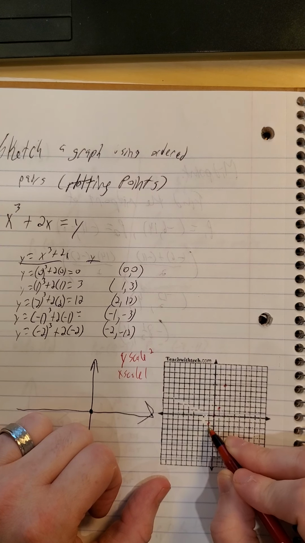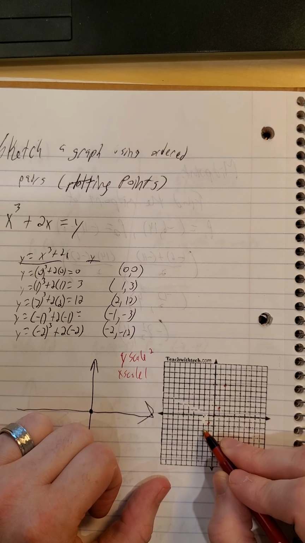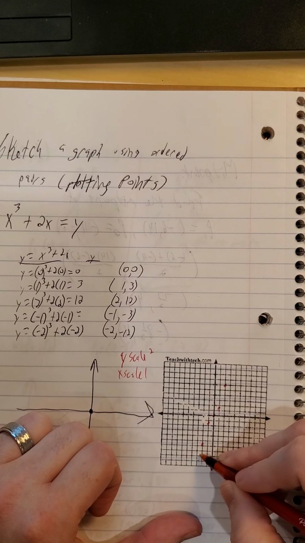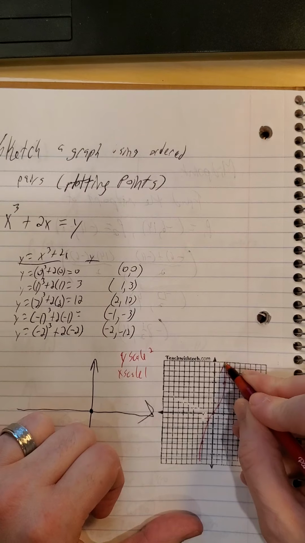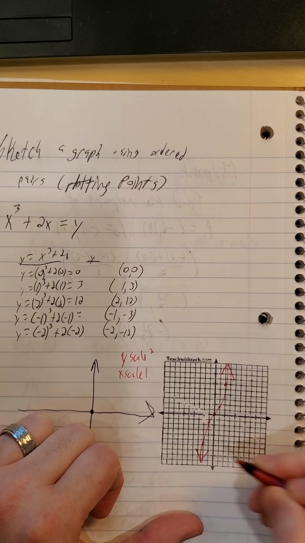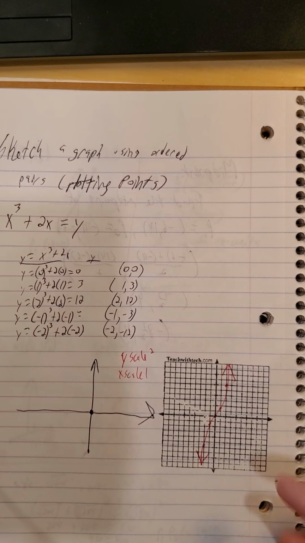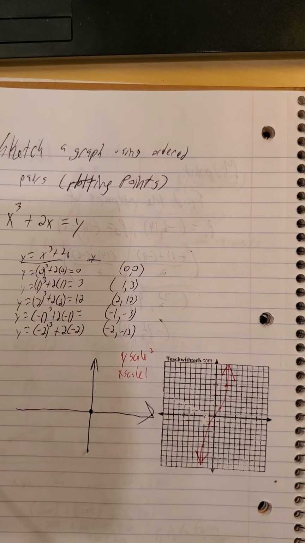Halfway in between the two, and negative 2, negative 2, 4, 6, 8, 10, 12. So we connect it up with a smooth curve and arrows on the end. A lot of books don't include the arrows. They really are necessary. They do mean that this pattern goes on. So you do want arrows on the ends of your smooth curves.